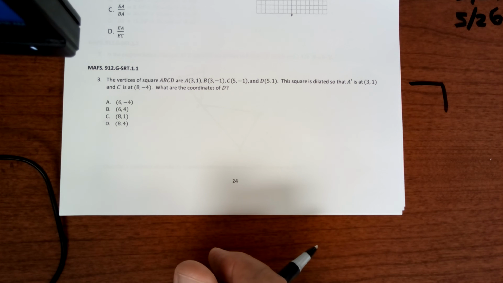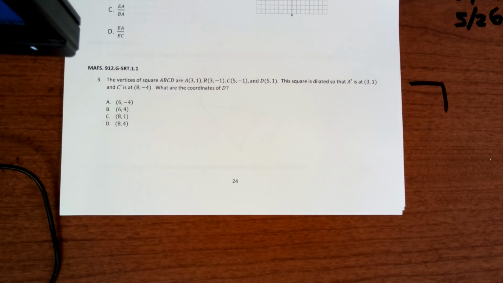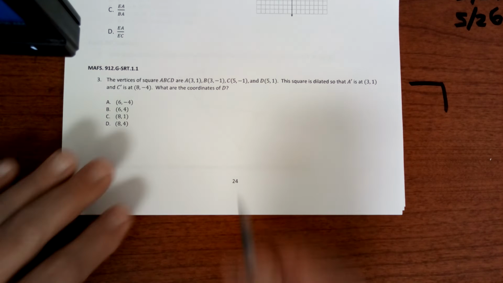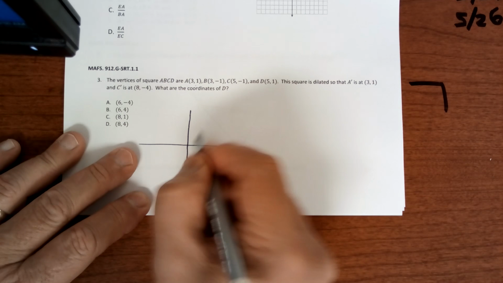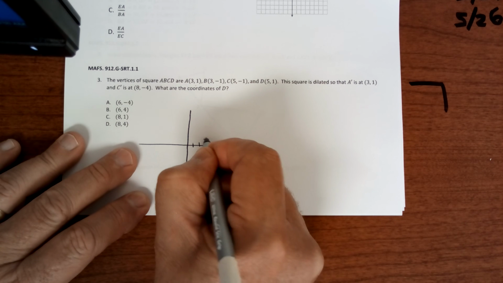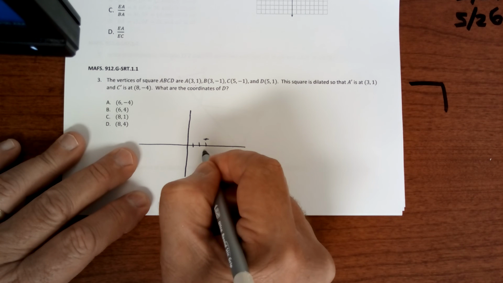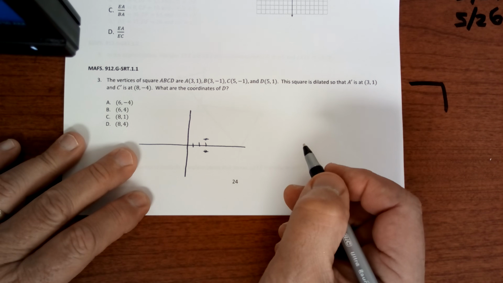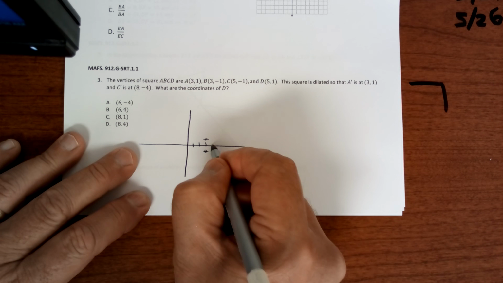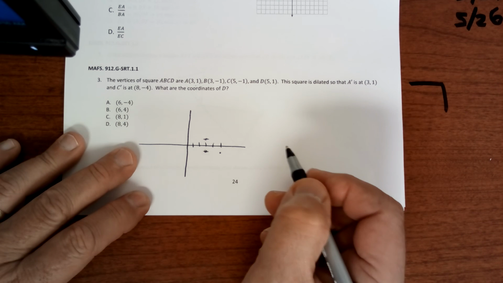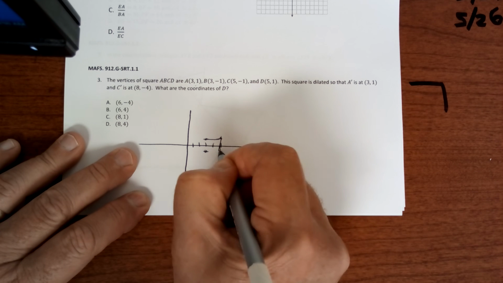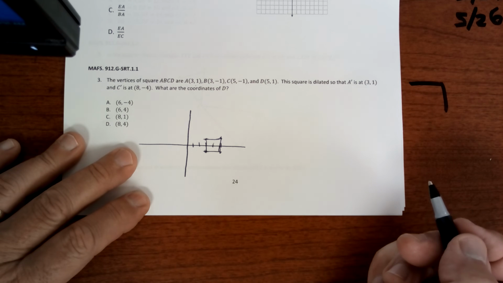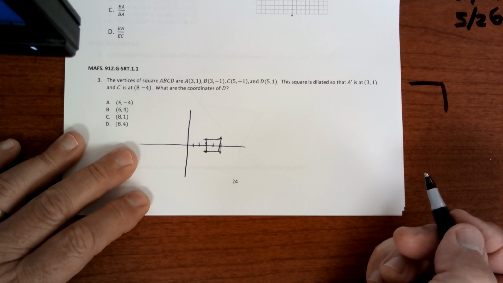What's the coordinate of D? Okay, so let's see here. Let's think. The vertices of a square. So we're going to go over 3, up 1, over 3, down 1, okay? And then over 5, down 1, and then over 5, up 1. Okay, so that would be a square. And then it's dilated such as this.